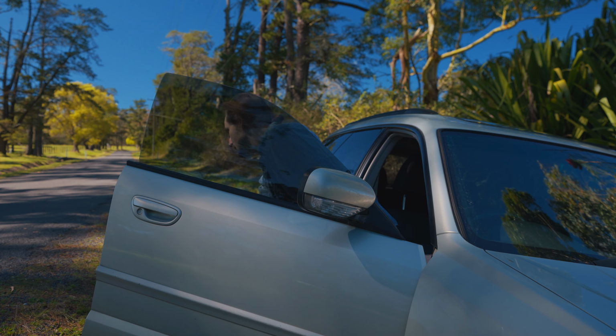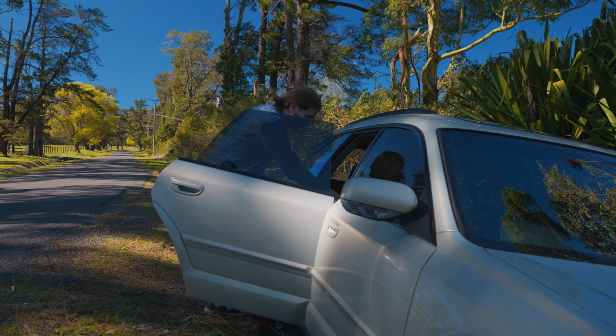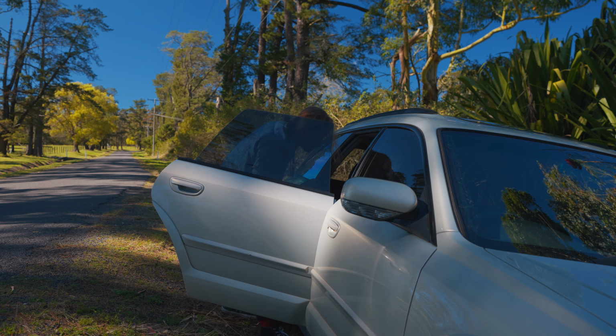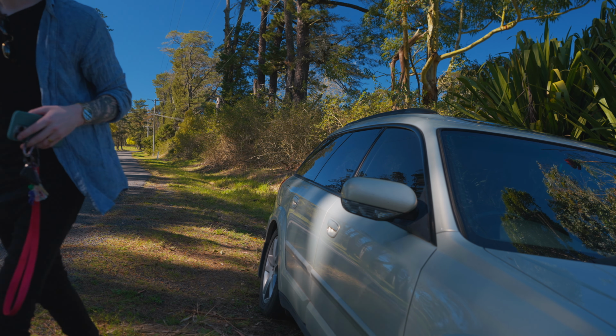Awesome day. There's not a cloud in the sky, the sun is out, and I've got my camera full of bags, my bag full of cameras. I've got my mind set on taking some absolutely bangers here at an awesome waterfall.